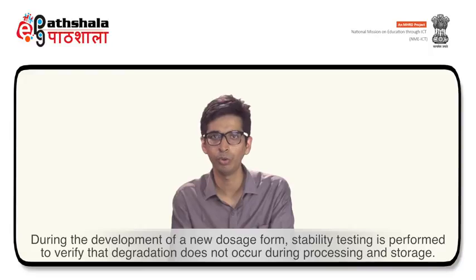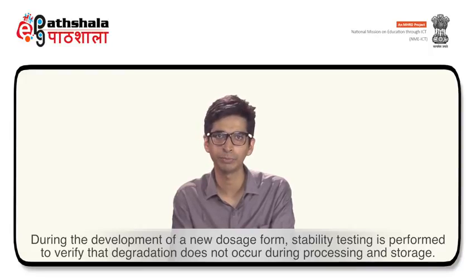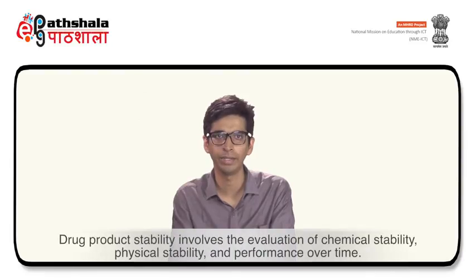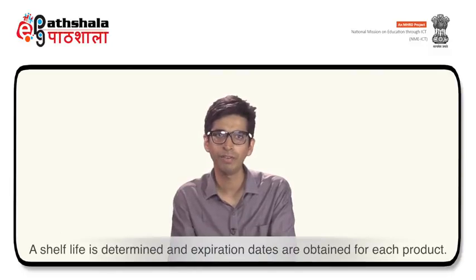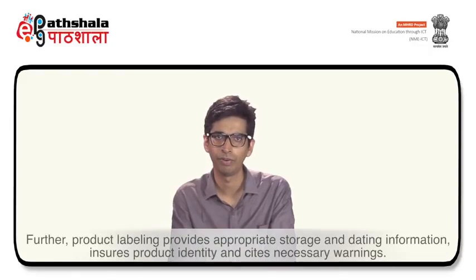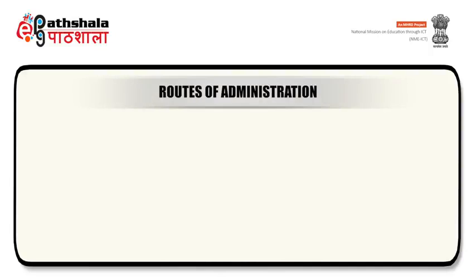During the development of a new dosage form, stability testing is performed to verify that degradation does not occur during processing and storage. Drug product stability involves the evaluation of chemical stability, physical stability, and performance over time. A shelf life is determined and expiration dates are obtained for each product. Further, product labeling provides appropriate storage and dating information, ensures product identity, and cites necessary warnings. Now let us study routes of administration in detail.